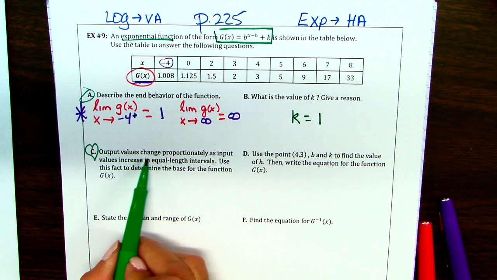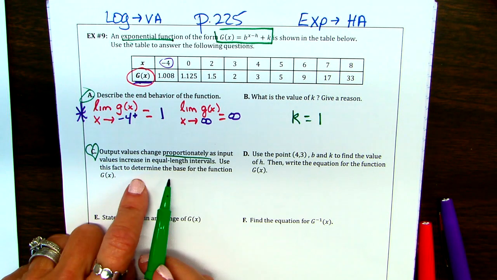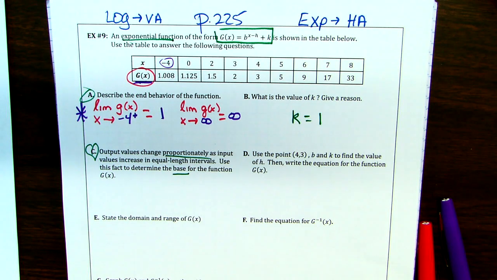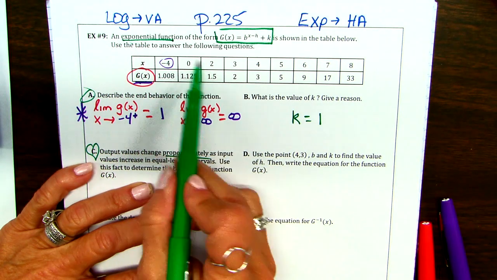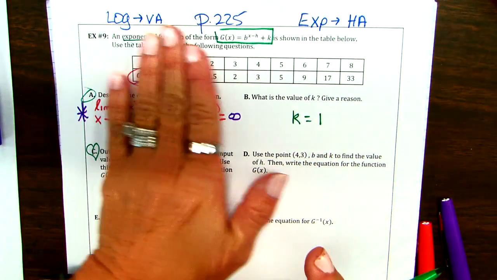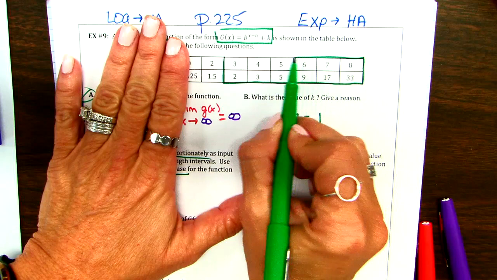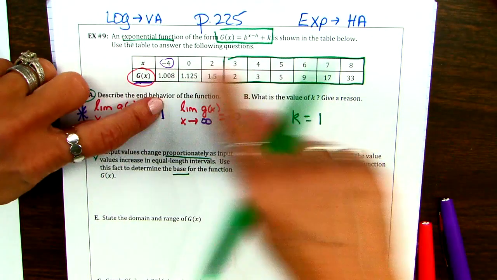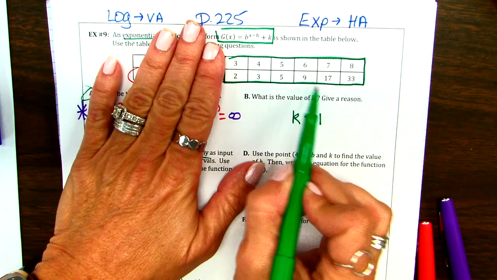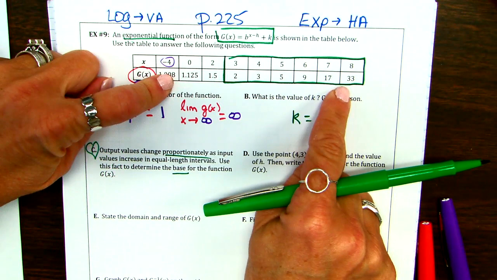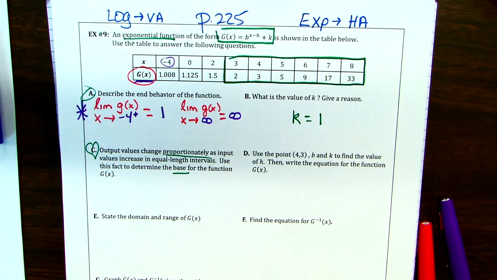So this is asking output values change proportionately as input values increase in equal length intervals. Use this fact to determine the base. So we're going to find B somehow with what's going on. So one other thing, a little survival tip here. Let's not mess with the decimal part of the XY chart. They gave us enough points that we can really focus on this section to see what's going on, because we know they're all points on the same graph. But these are harder to deal with, and they gave us enough points that I can find what's going on here, and then I just know what's going on down there. If they didn't give us all those points, I would be forced to deal with those decimals. Okay, so just something to think about.